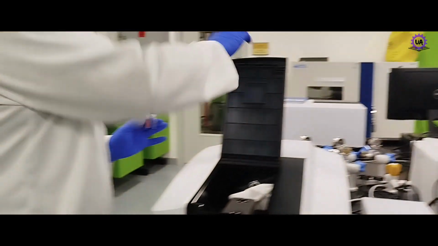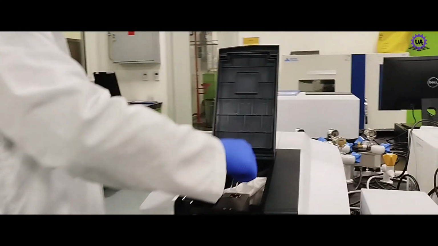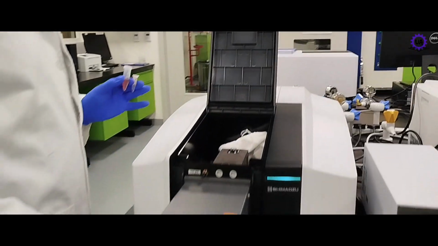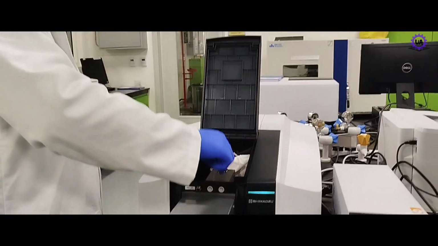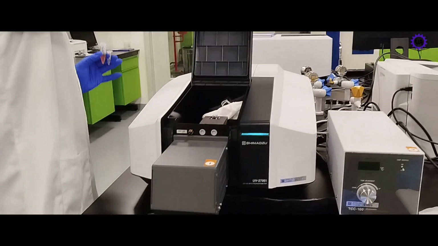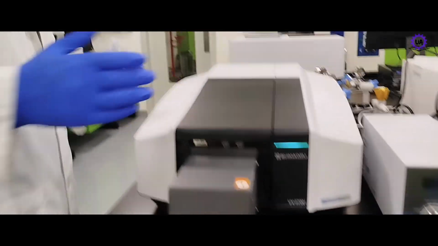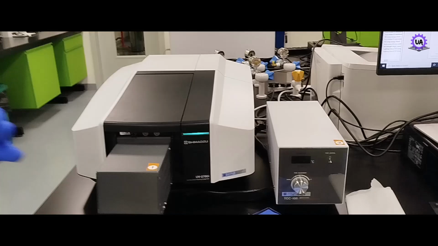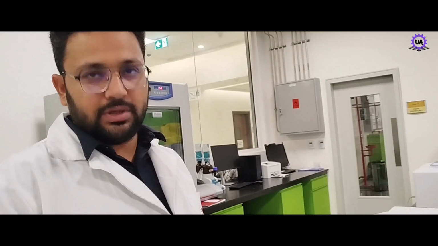Now we can put the cuvettes, water with respect to water. For the calibration, we do the calibration with whatever solvent we are using. For example, if our sample is made in some ethanol, acetone or anything else, then we need to calibrate our system using the same solvent, so that it will subtract the background of the solvent.